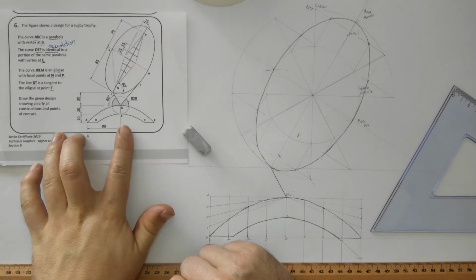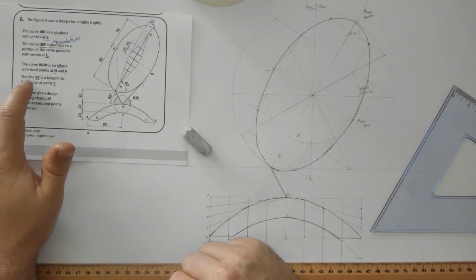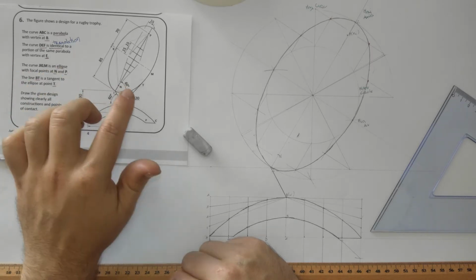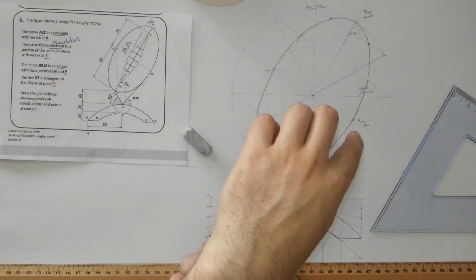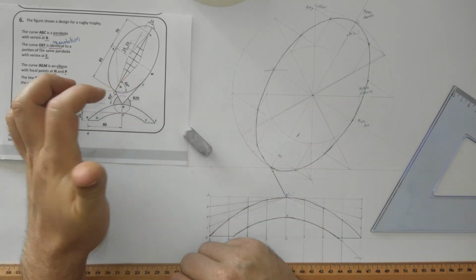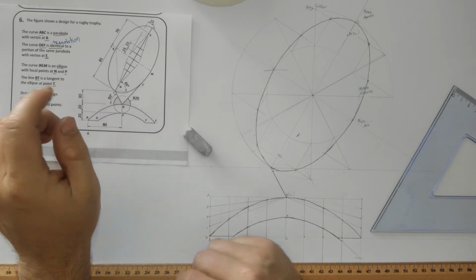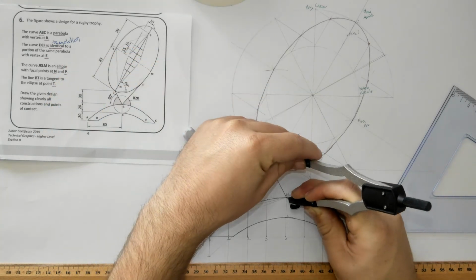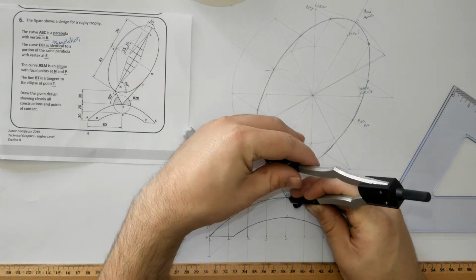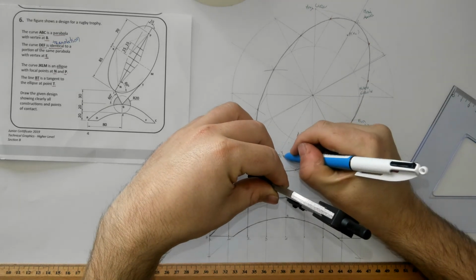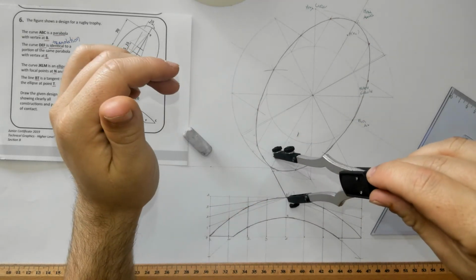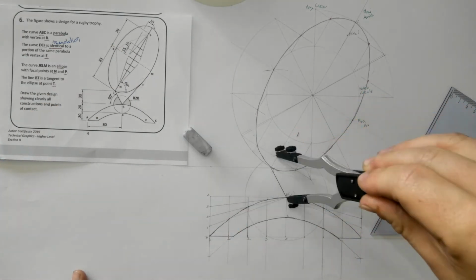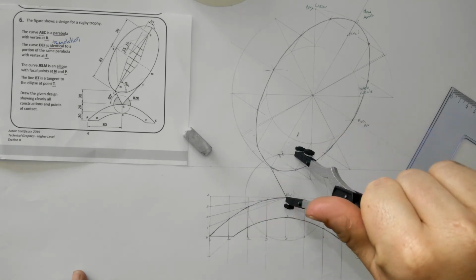Okay, so there's not a lot left to do. The major thing is the line BT is a tangent to the ellipse at point T. We don't know where exactly the point T is on the ellipse yet. So that means it's a tangent from a point outside the curve. So we're going to put our compass on B and bring our nib to N, which is one of the focal points, F1. So we're going to swing a circle with B as the center, and the radius of the circle is the distance between B and N, or B and the focal point F1.